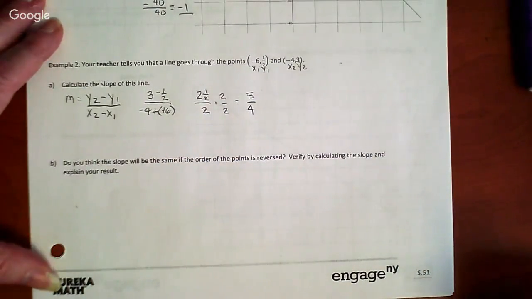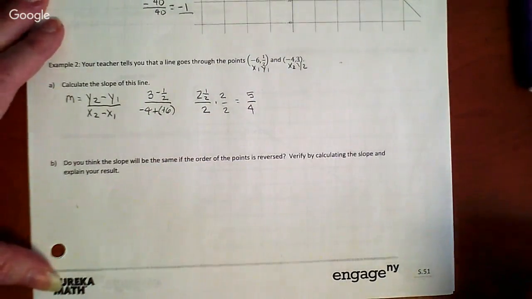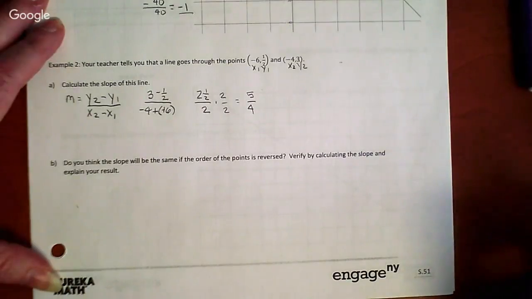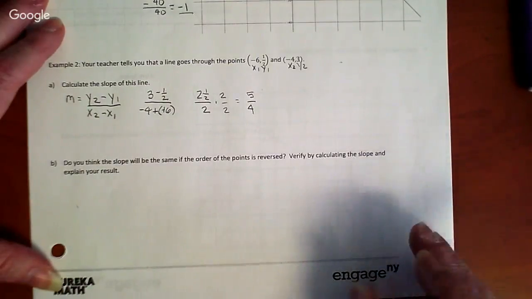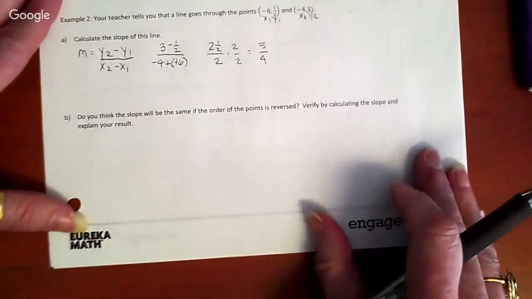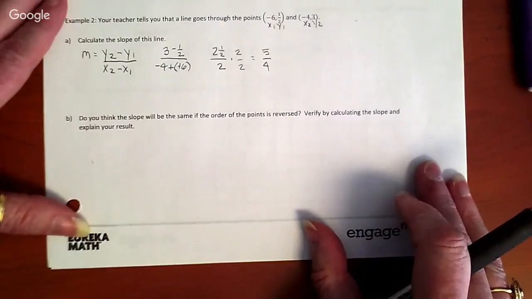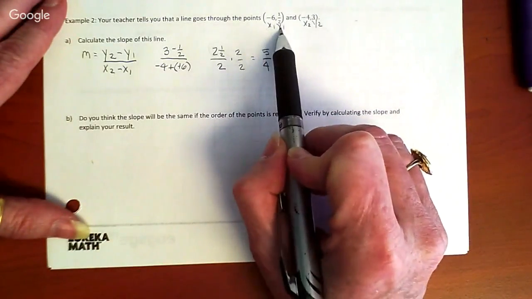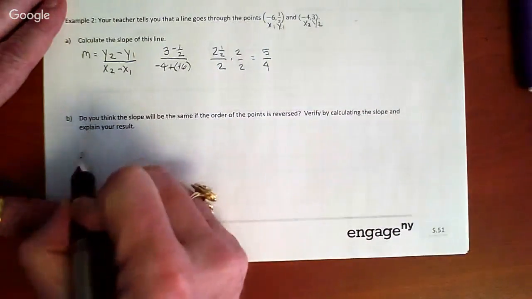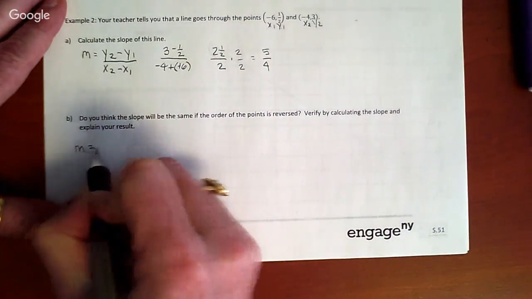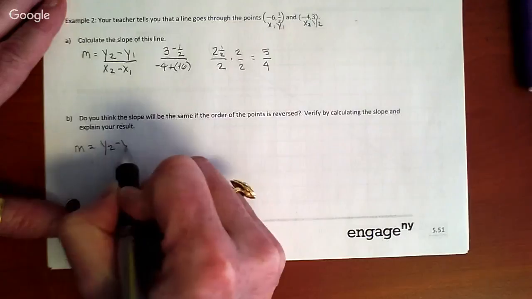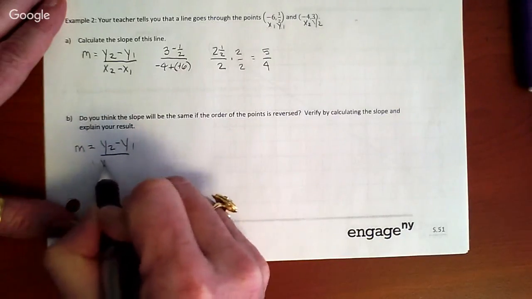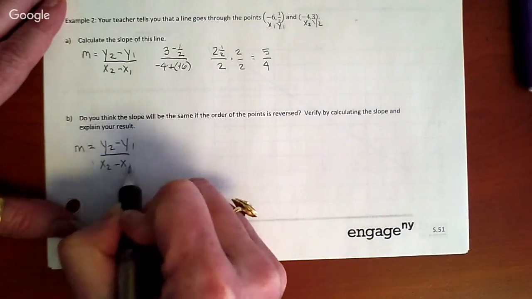Now B says, do you think the slope will be the same if the order of the points were reversed? Verify by calculating the slope and explain your result. Well, let's check it out. All right, so we are going to switch the points and make this x2 and y2. So here we go. M equals y2 minus y1 over x2 minus x1.